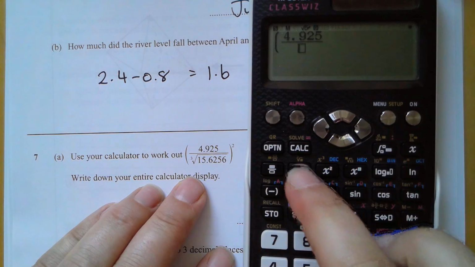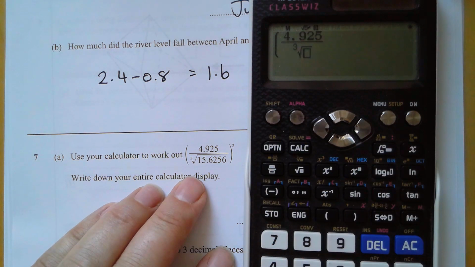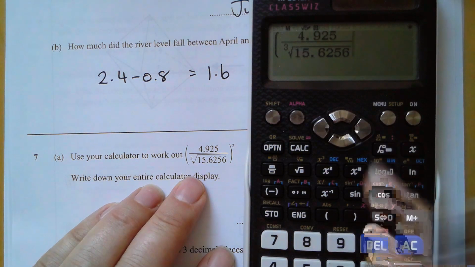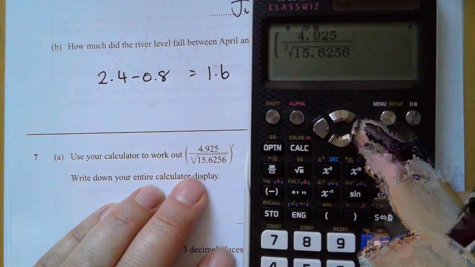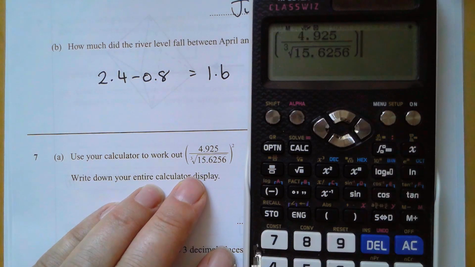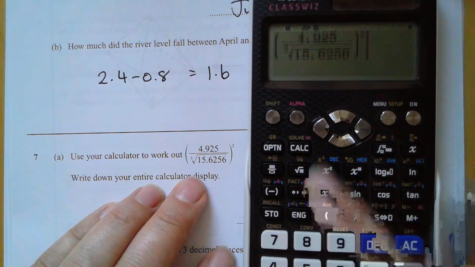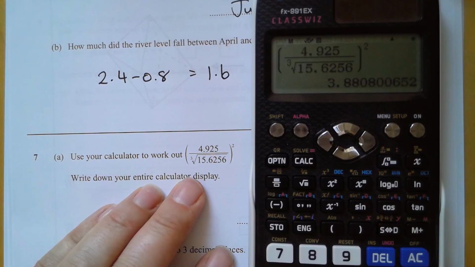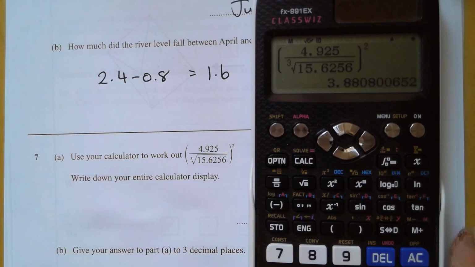Shift and the square root button gives us a cube root. Don't just ignore that little 3. It's really important. Now, to do this big bracket here, I needed to click the right arrow twice, and then I have a big arrow. I then click on the squared button, and that puts the little squared sign here. That is it. And you write down that number.